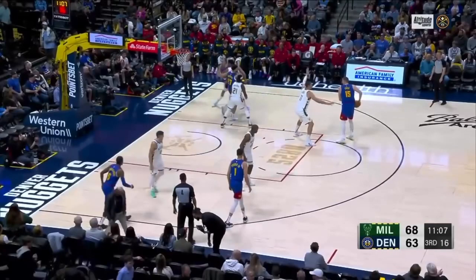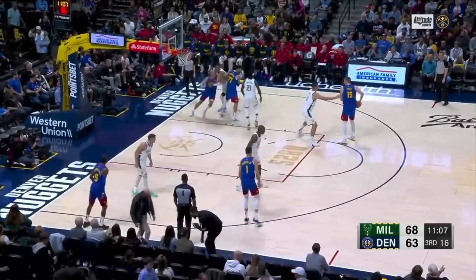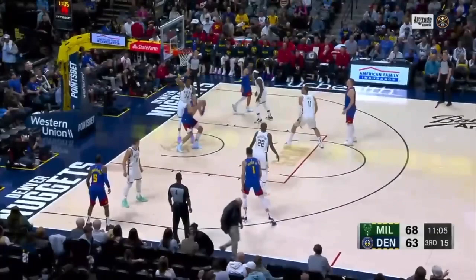All right, we got a cross screen right here. Drew Holiday's got to jam this player as he comes through this cross screen so this player can get on the other side. When you don't do that, this player's not going to be able to get on the other side in time, and there's Aaron Gordon right there.